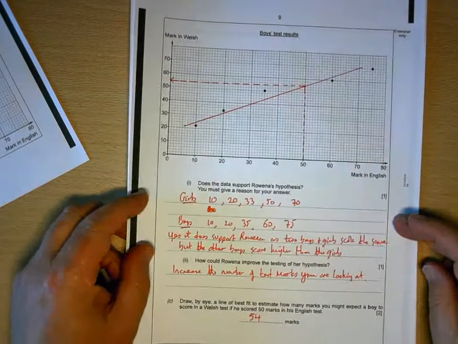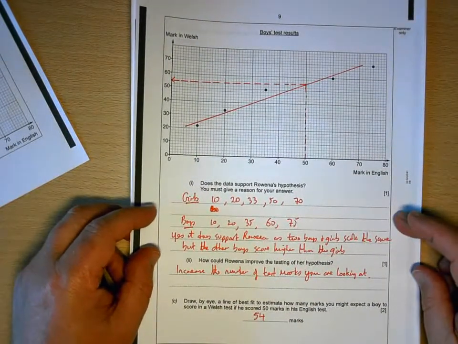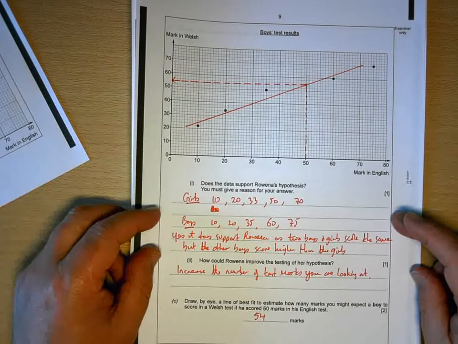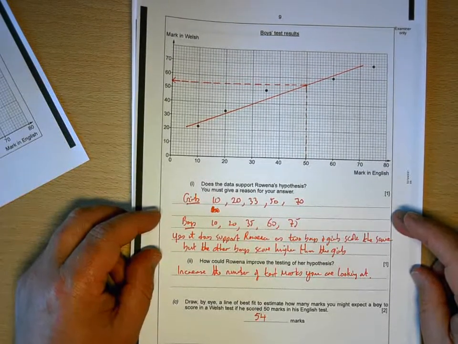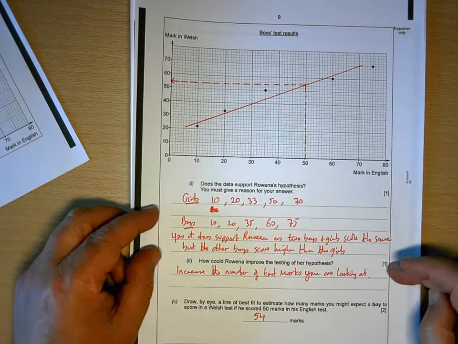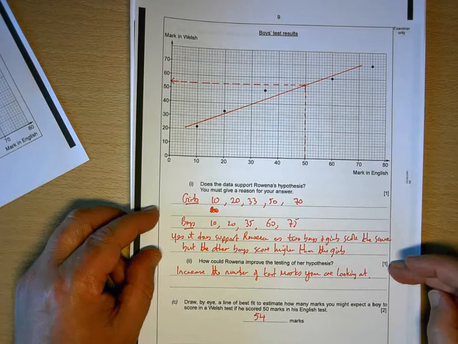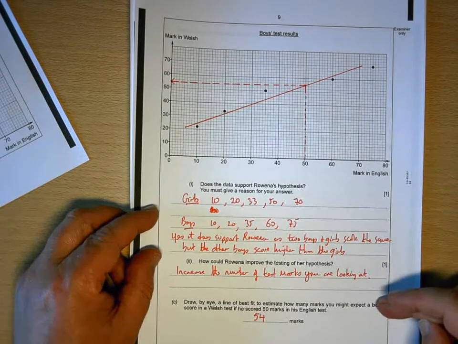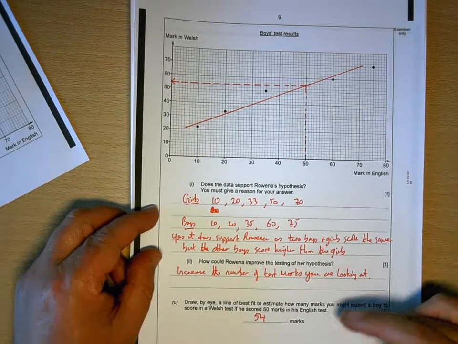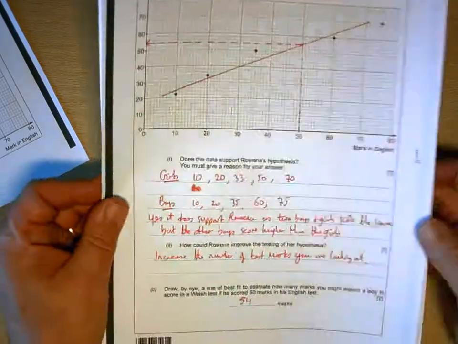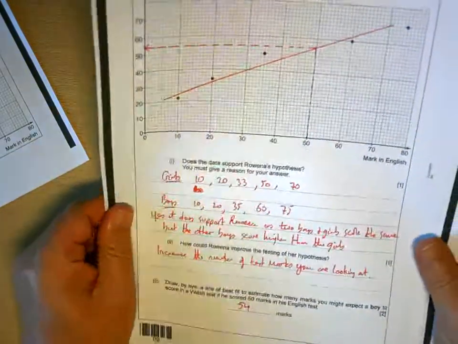So for that, 1 mark for justifying whether Rowena's hypothesis is correct, 1 mark for suggesting increasing the data, 1 mark for drawing the line of best fit, and 1 mark for using the line of best fit to estimate Welsh marks.